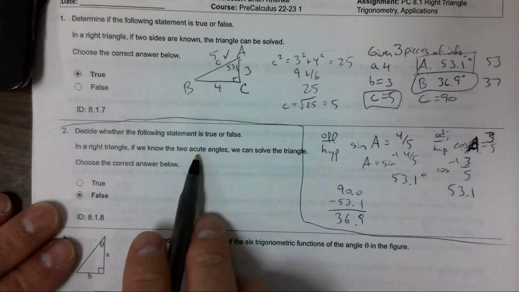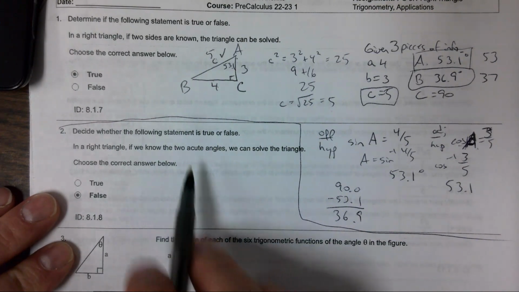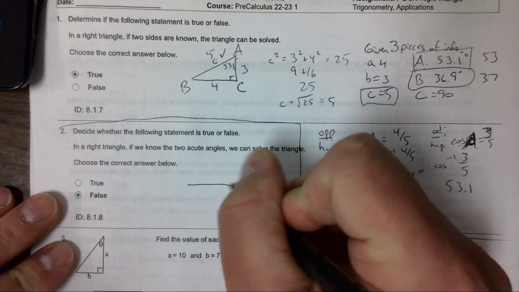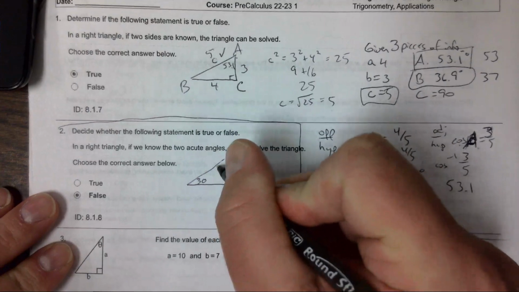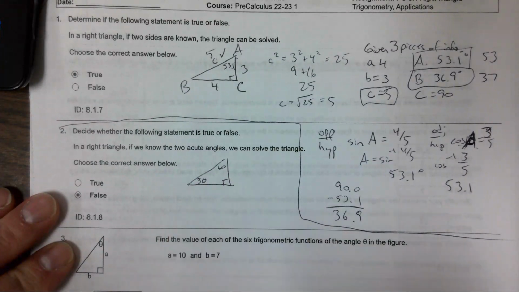Okay, now the problem is if you know the two acute angles, you cannot solve it. Like, what if we did the 30, 60, 90 thing? Well, I don't know any side.